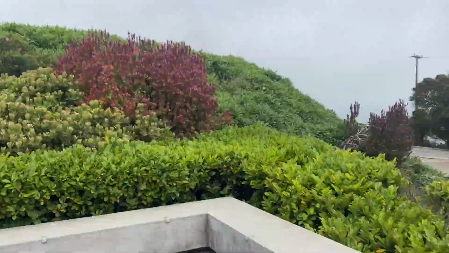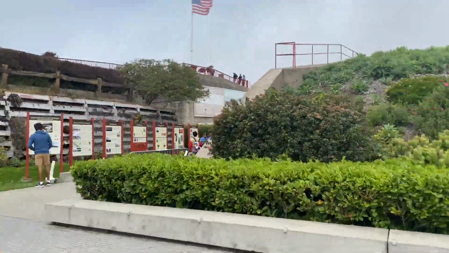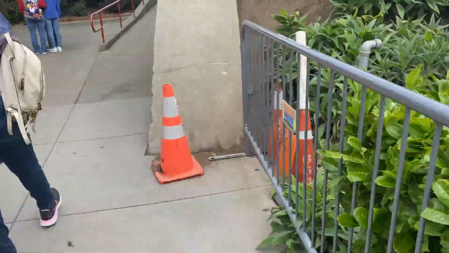Alright, so I'm here at the Golden Gate Bridge, and as you can see, it's kind of going behind the clouds there. But yeah, so today we're going to talk about suspension bridges. So at the Golden Gate Bridge, there are many different models and displays to look at and play around with.